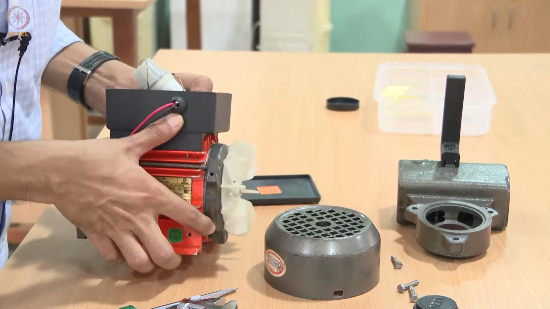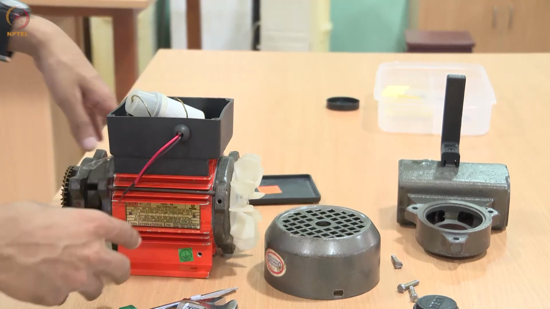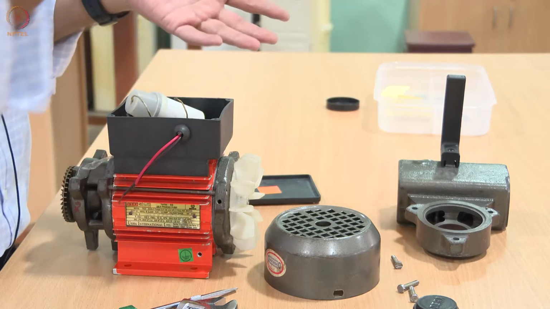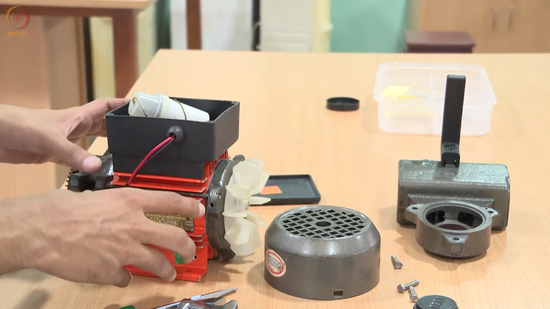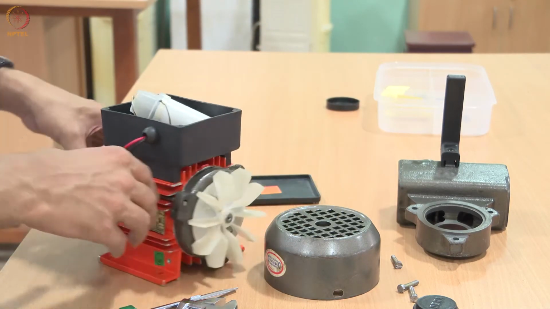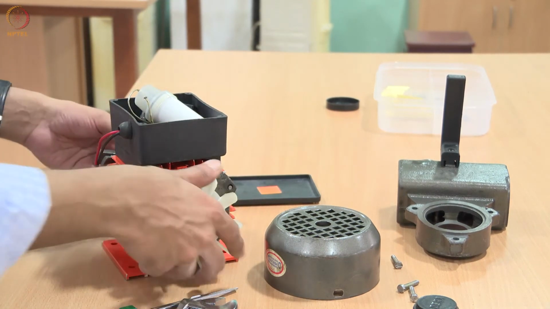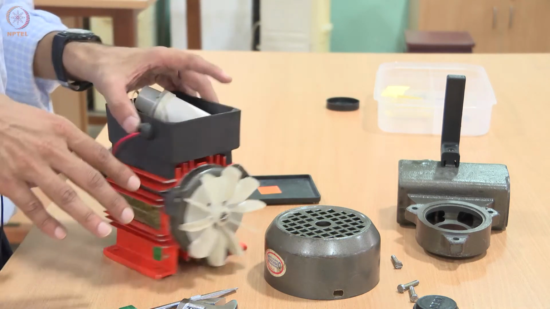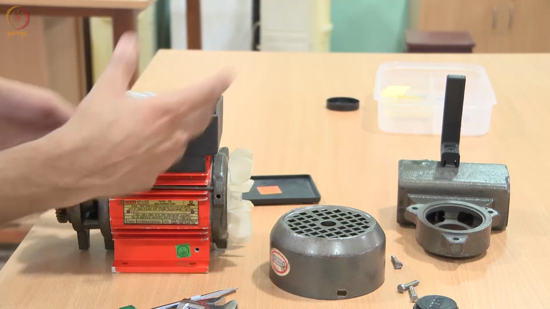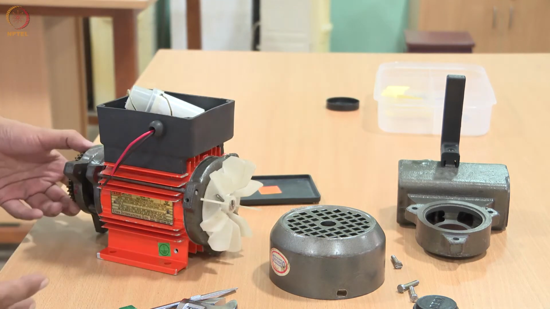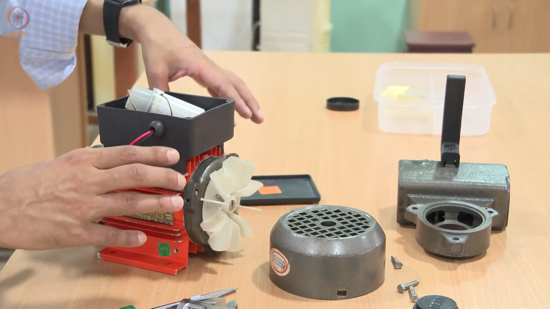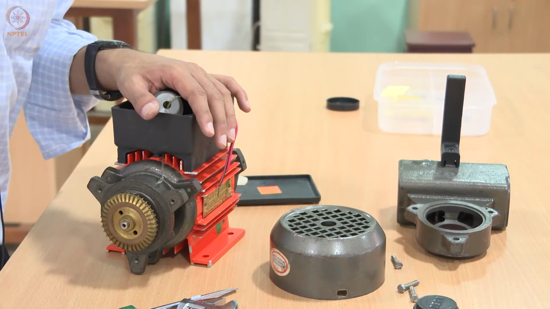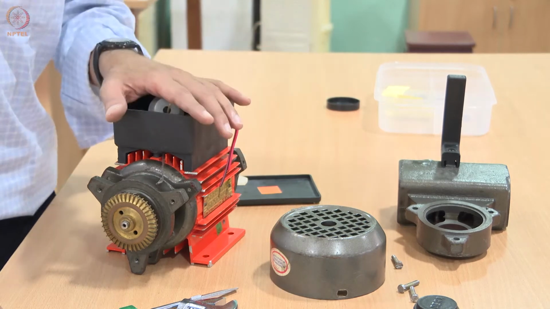So I think the motor itself is what is called a squirrel cage motor. We've already looked at a squirrel cage motor in a table fan. Construction wise, it is literally the same as a table fan. So we will not have a look at it. It will be the exact same thing, the squirrel cage motor as you have seen in a table fan. So other than that, that pretty much is all you have to know about a self-priming monoblock pump.